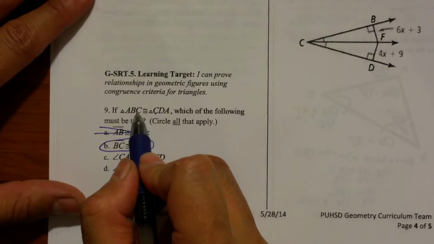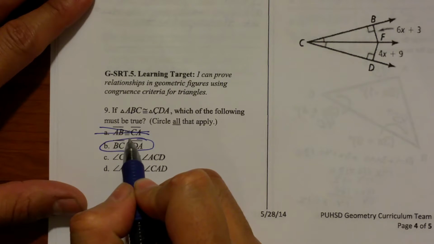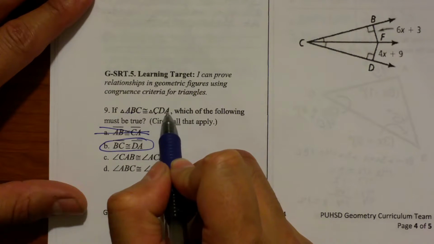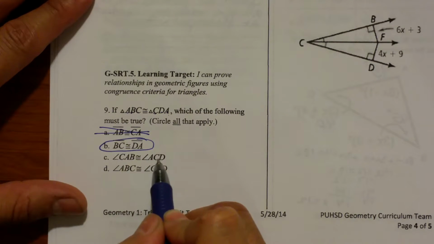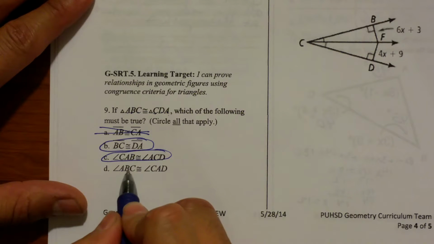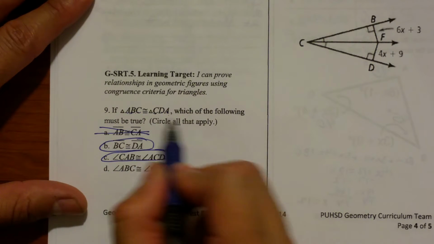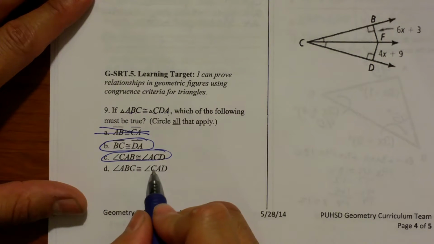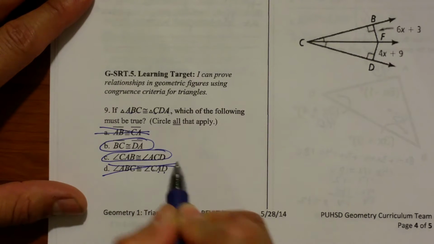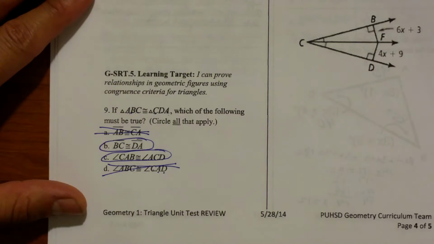CAB has to be in the same order. So since it's CAB, it should be ACD. ACD, that is also true. ABC has to go CDA. CAD, this one is not true. It's not in the right order. So we only have those two.